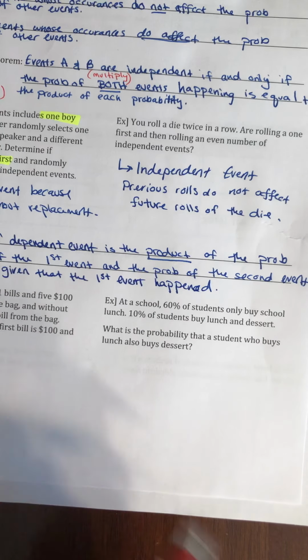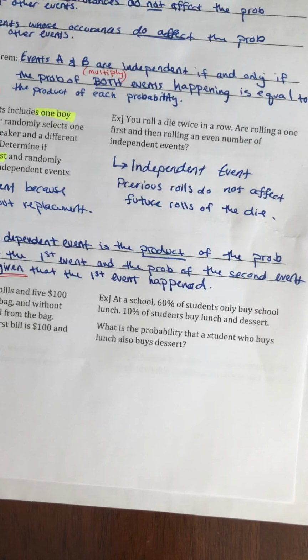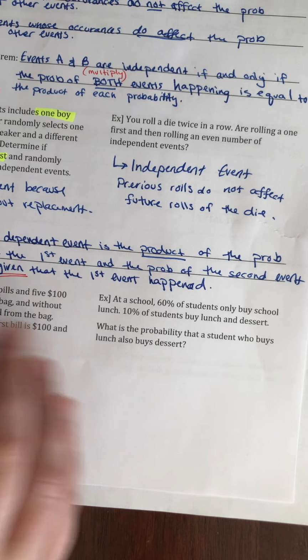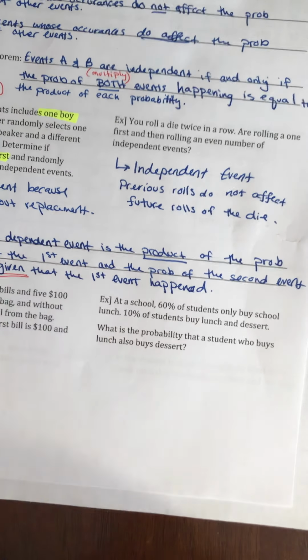The really important word here is given. So it affects the second part. So whether event 2 happens is affected by whether event 1 happened.